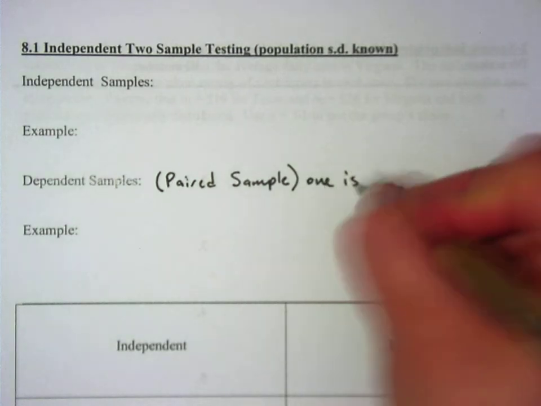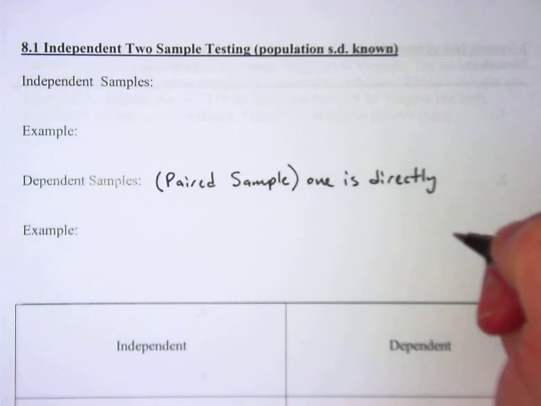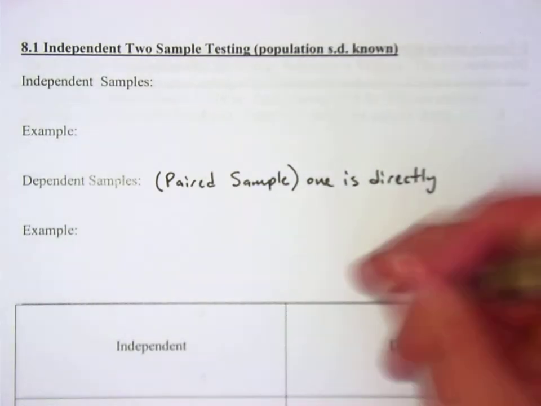where one is directly. Oh, are they really? Okay. All right. Go back, but just try not to be too loud.